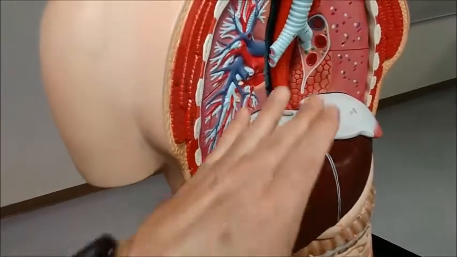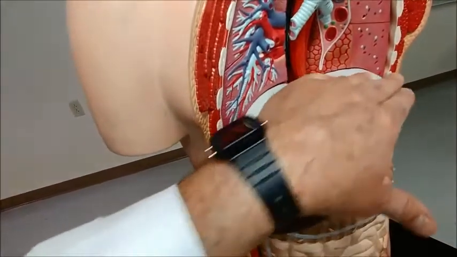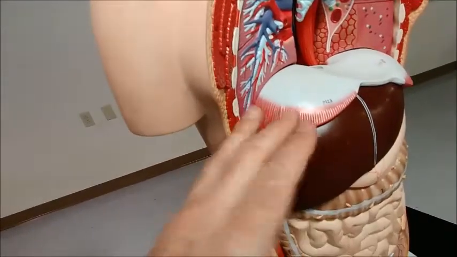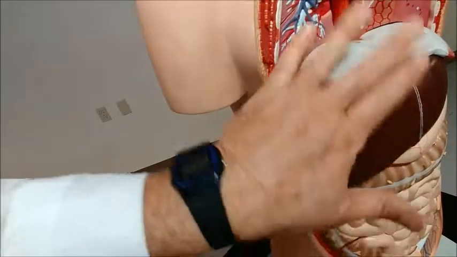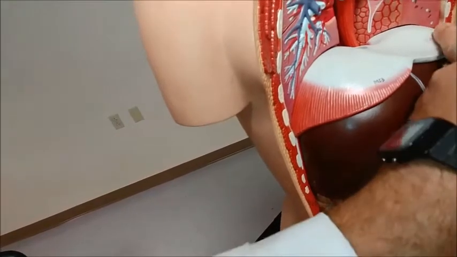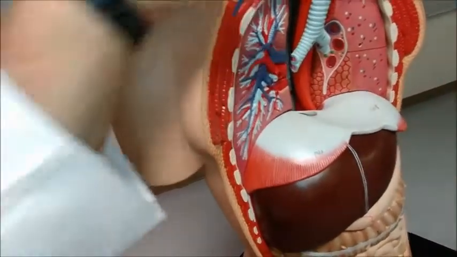The muscle that separates the thoracic cavity from the abdominal cavity is called what? This is called the diaphragm, the muscular diaphragm. Also notice that it's a little bit higher on the right than it is on the left. That's because the liver is pushing up. On an x-ray, you'll see the gas bubble in the stomach on the left side. That's kind of one way you can tell left from right if you don't have a marker on your film.